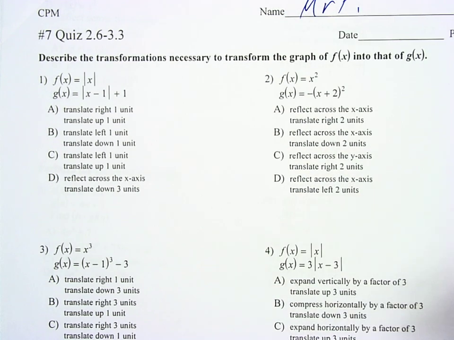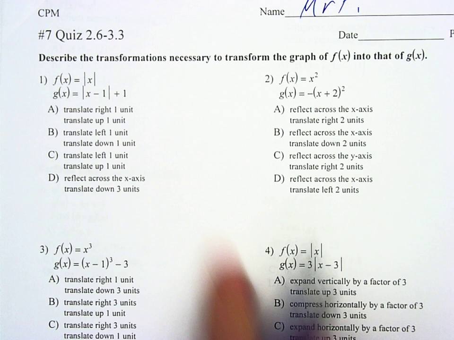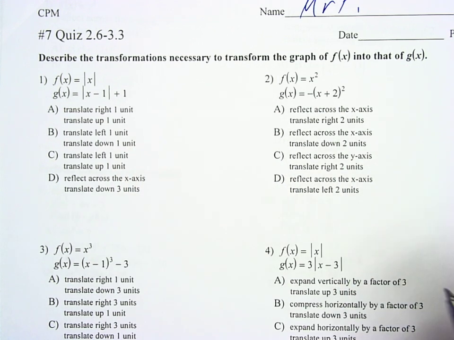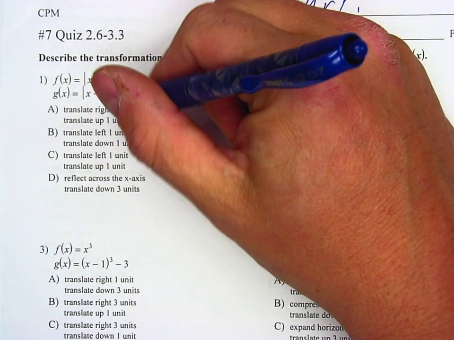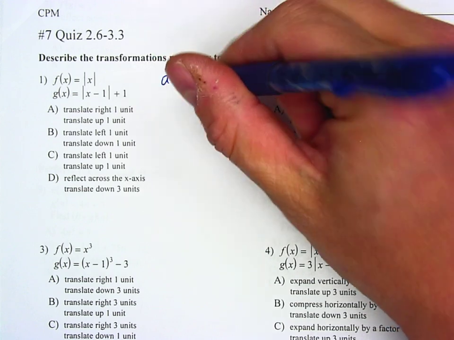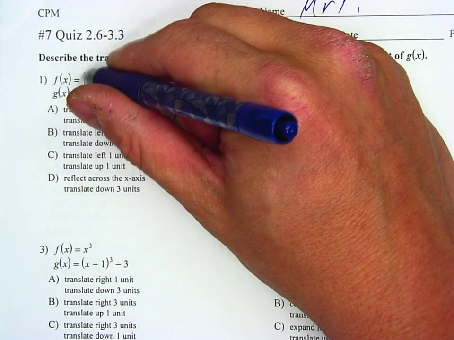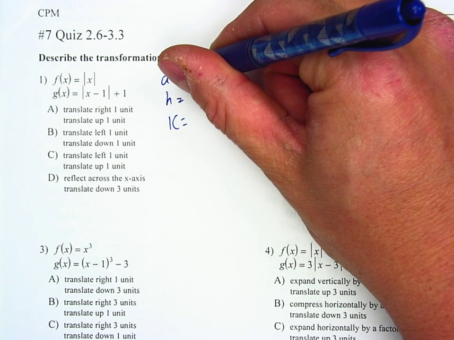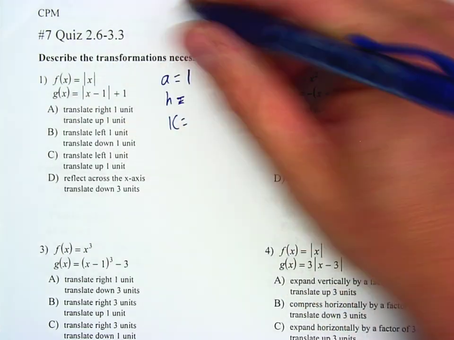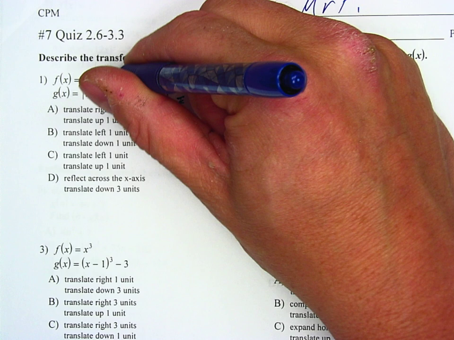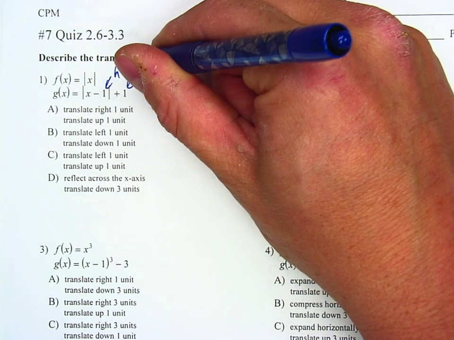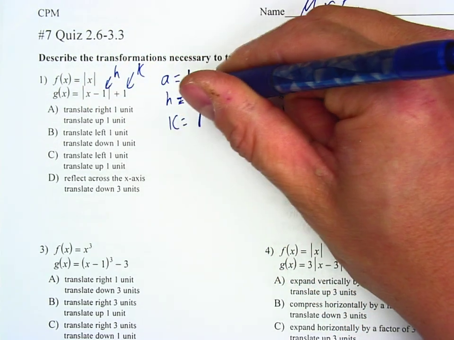So, question 1. Describe the transformations. Multiple choice questions describing the transformations. What we're looking at here is h, k, and a. Well, a here is 1 because the coefficient in front of the absolute value in this case is a 1. H is also 1 because it's always opposite of what's written. And then k is 1 as well. So what does each of these do?